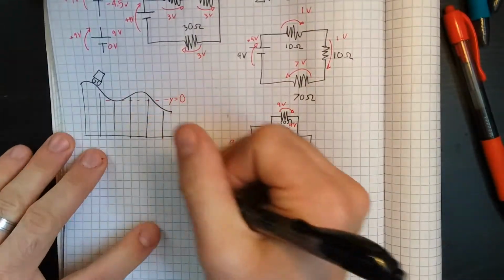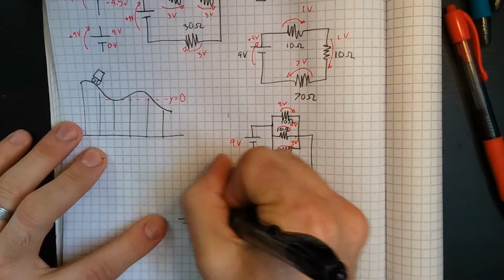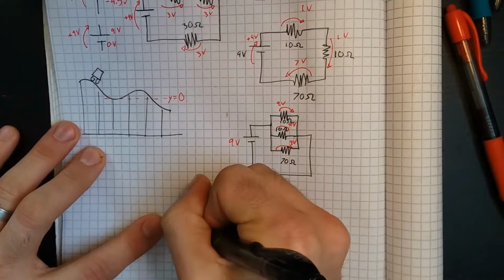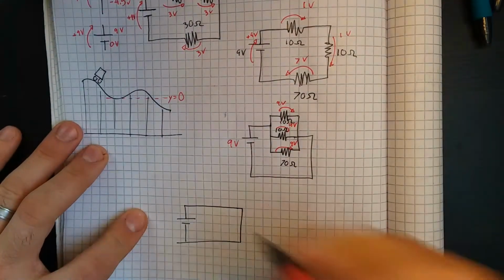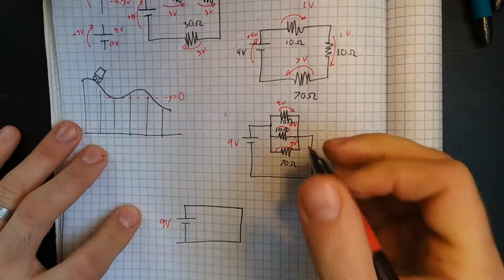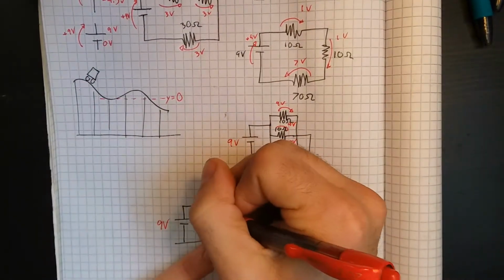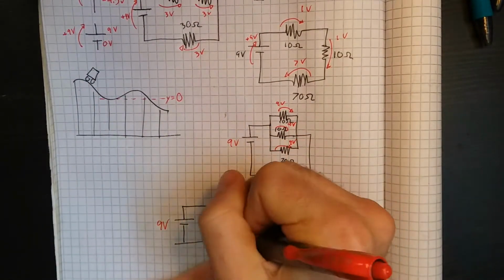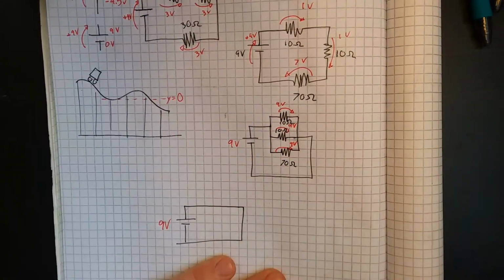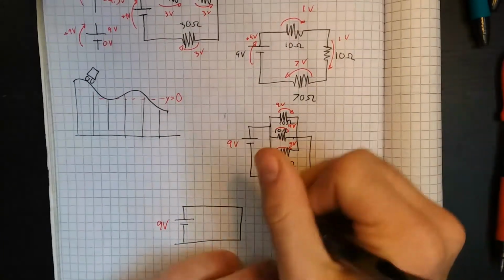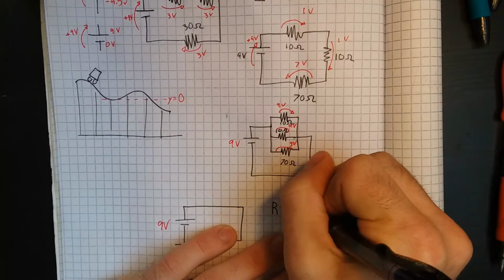And the next question was, well, what about a short circuit? Where does the voltage drop happen there? If this is a 9-volt battery, where does the drop happen? Well, in reality, it happens across the wires themselves. Usually we ignore their resistance because it's so small. But remember, a wire has a resistivity.